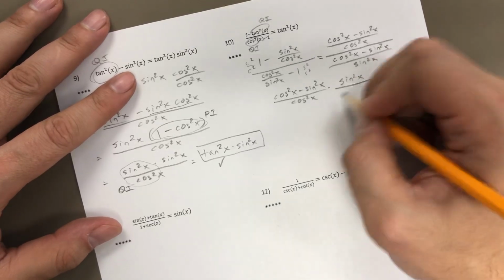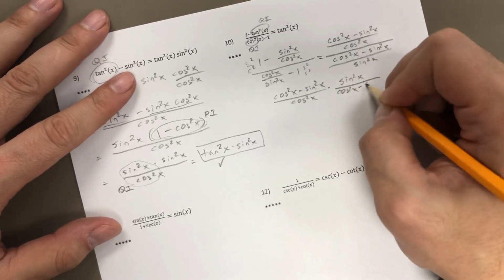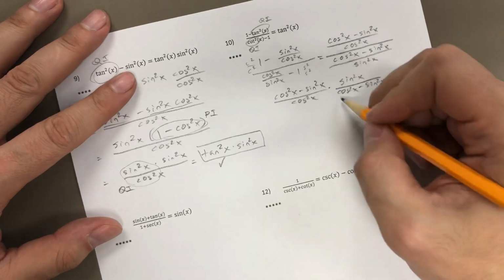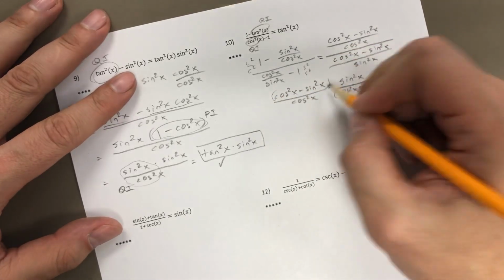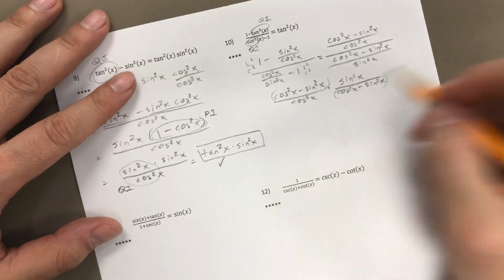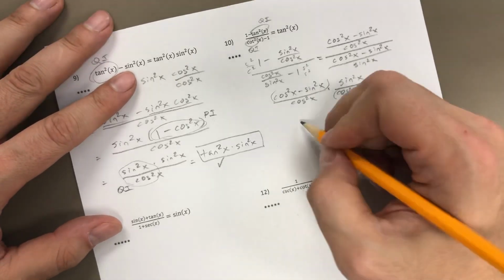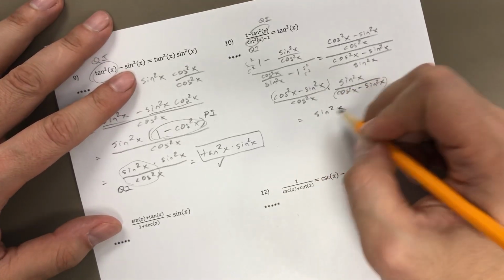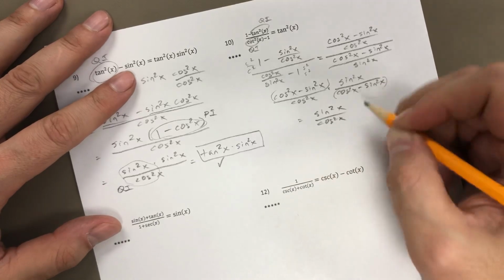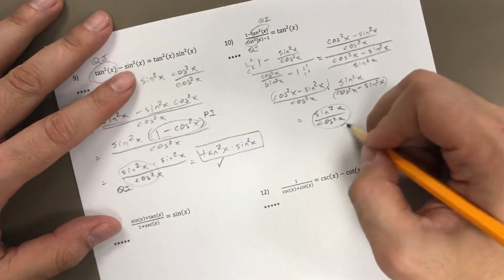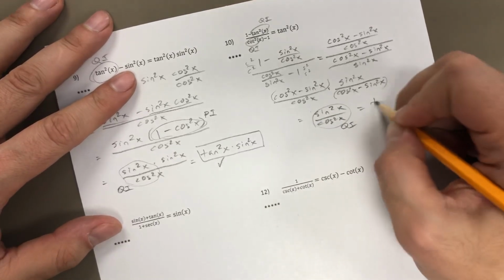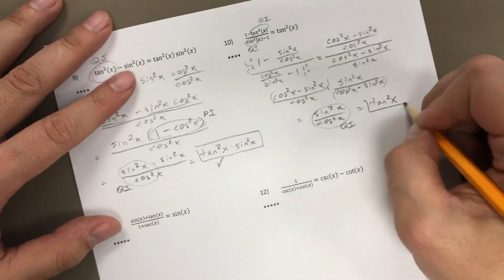Oh, I see it already, over cosine squared minus sine squared. So the denominator here and the numerator here are identical, so they eliminate each other. All I'm left with is that sine squared in the top, the cosine squared in the bottom. And that's a quotient identity, and that gets our little answer, tangent squared of x.